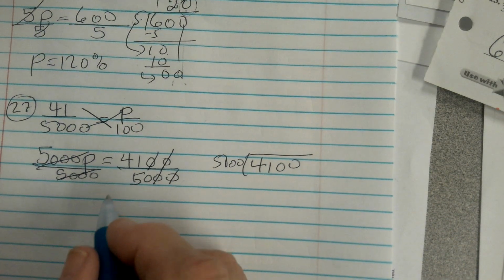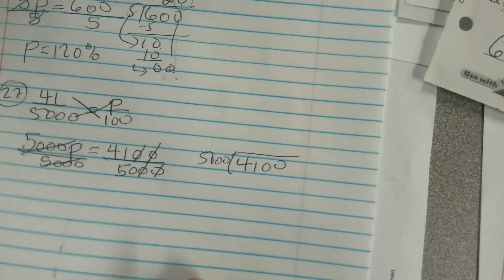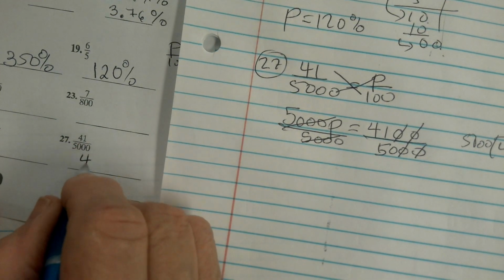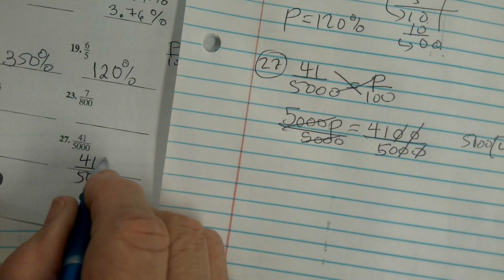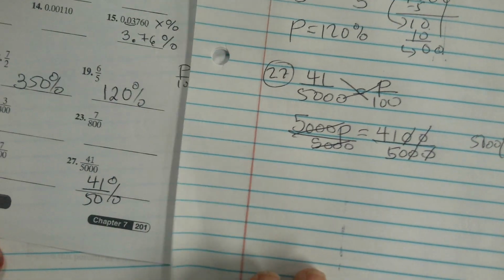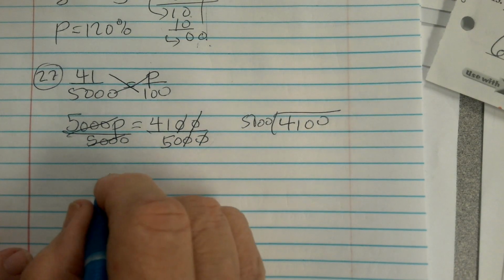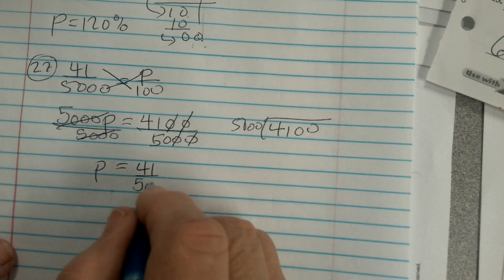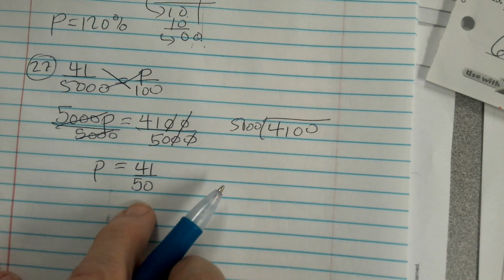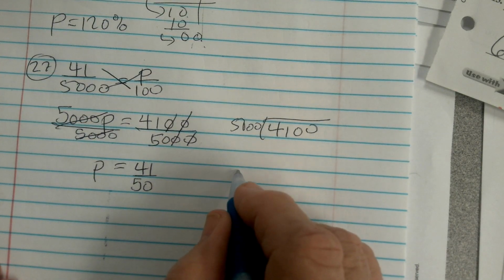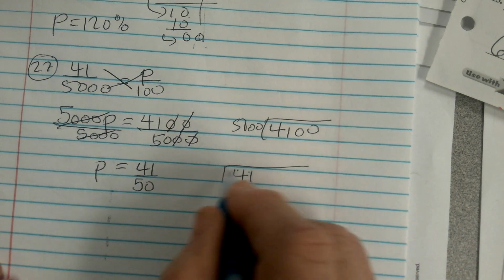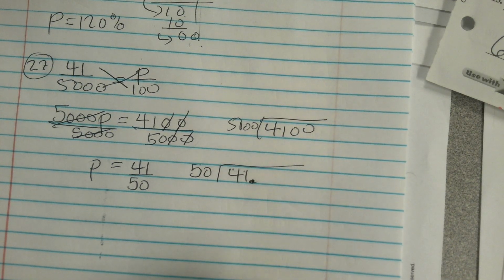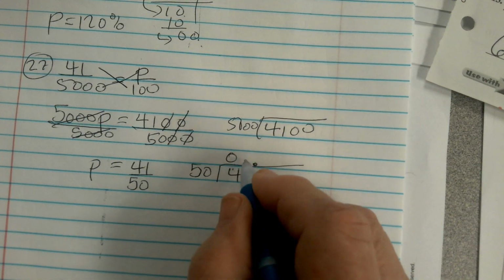And so as a percent right now, the fraction form is 41 over 50, but they want it as a decimal. But actually on this one, it's not so bad. Because don't I know what this is? If I made it hundredths, I better just divide it. 41 divided by 50. Okay. I have to put a period like in the end of the sentence. It doesn't go in.